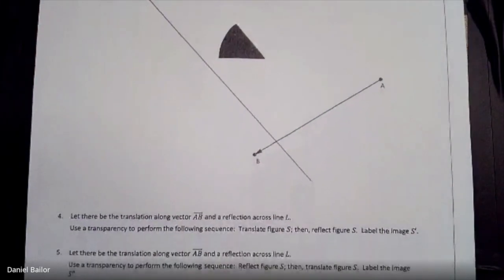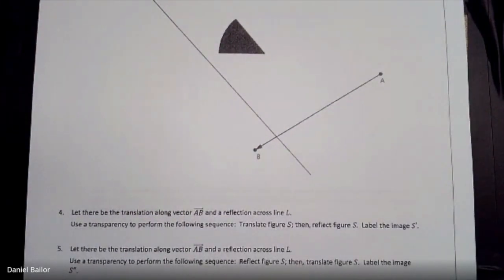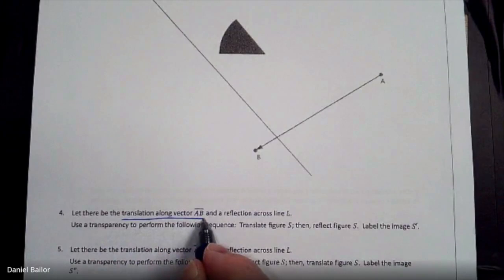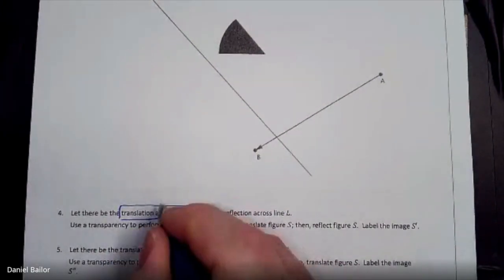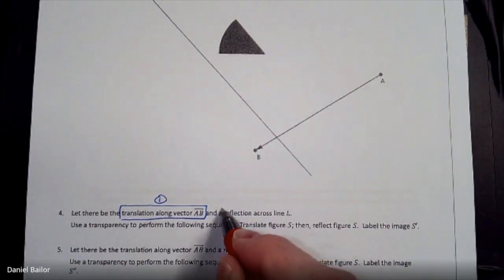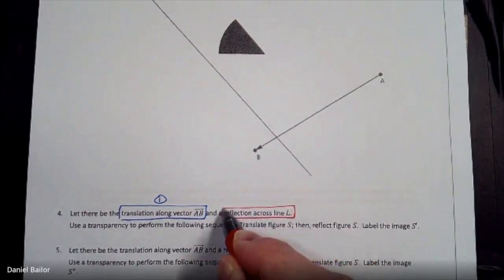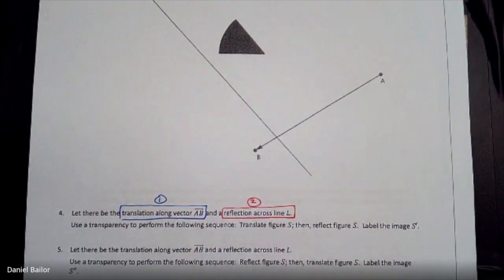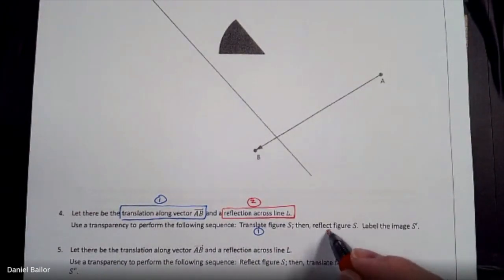So let's look at number 4. Number 4 says, let there be a translation along vector AB. So translate with vector AB. That's the first thing we have to do. And then a reflection across line L. That's step 2. You can even look at this where it says, use a transparency to perform the following sequence. So the translation comes first, and then the reflection comes second.